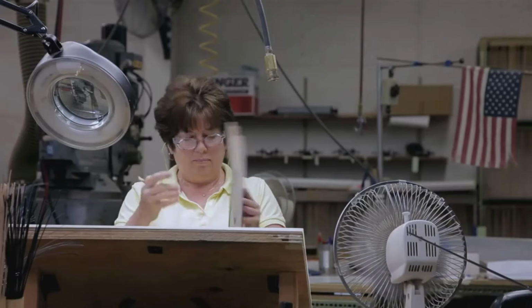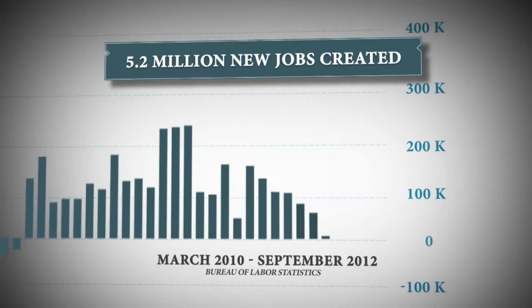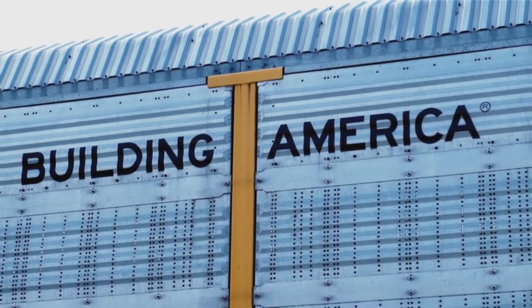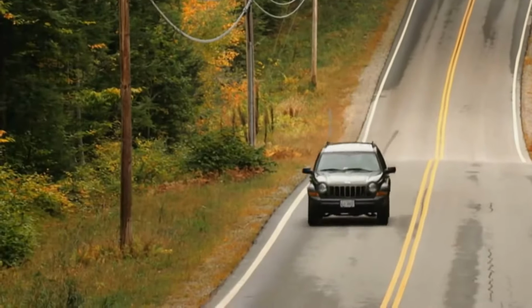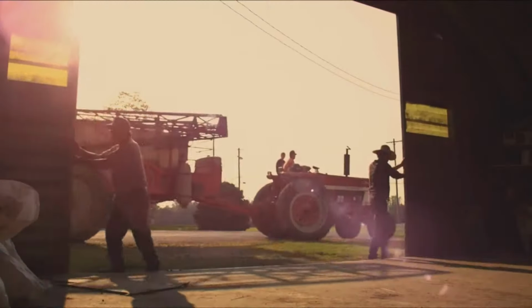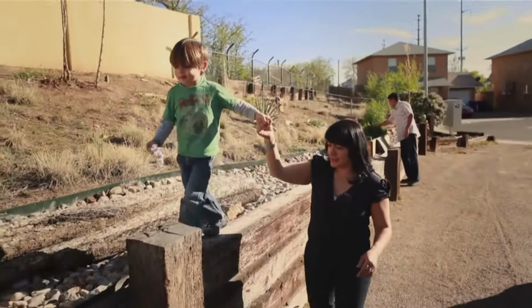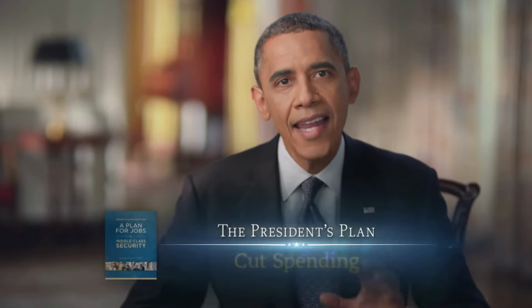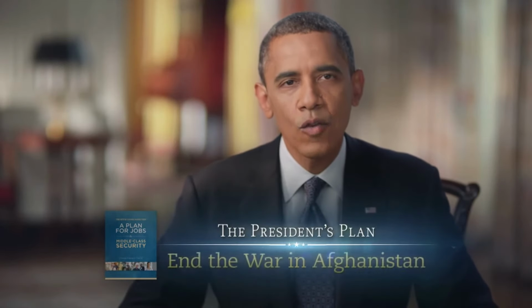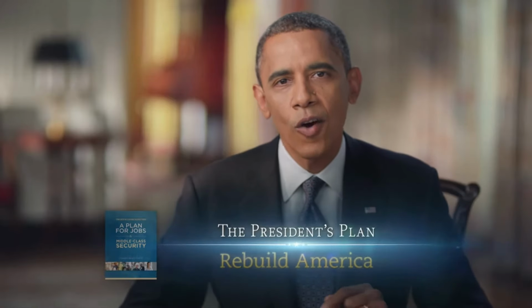There's just no quit in America, and you're seeing that right now. Over 5 million new jobs. Exports up 41%. Home values rising. Our auto industry back. And our heroes are coming home. We're not there yet, but we've made real progress. And the last thing we should do is turn back now. Here's my plan for the next 4 years. Making education and training a national priority. Building on our manufacturing boom. Boosting American-made energy. Reducing the deficits responsibly by cutting where we can and asking the wealthy to pay a little more. And ending the war in Afghanistan so we can do some nation building here at home.